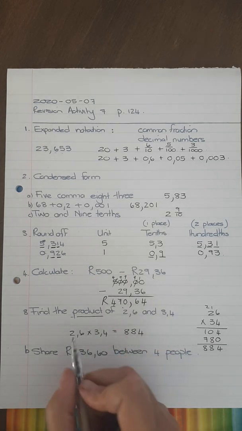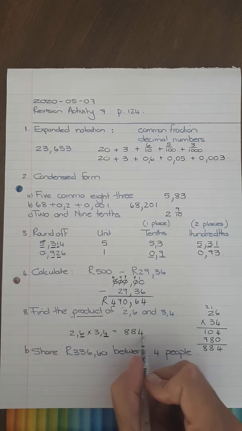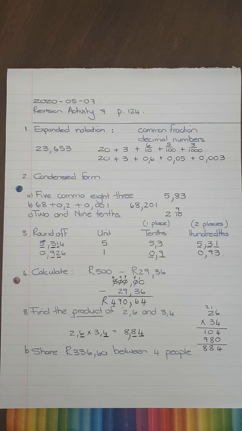Most important part, how many spaces after the comma? 1, 2, 1, 2. That is the position of the comma.